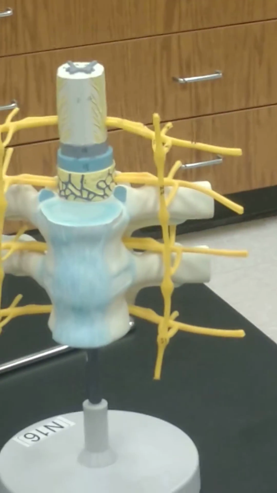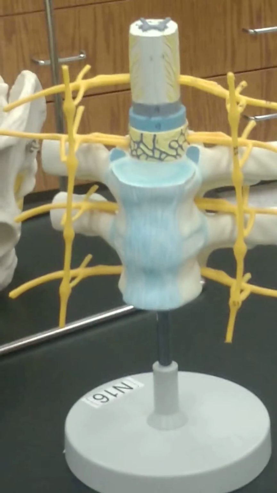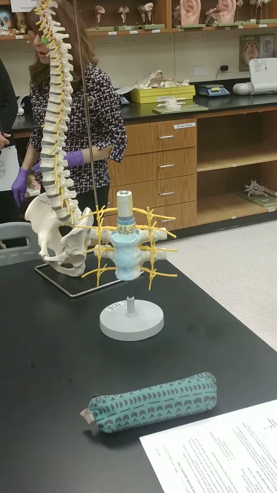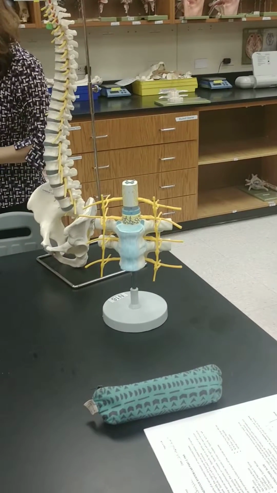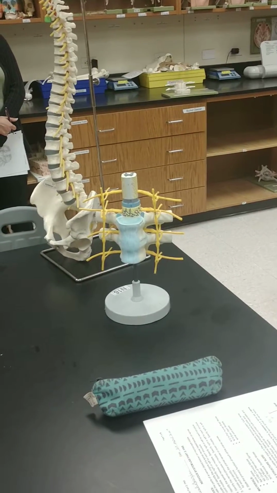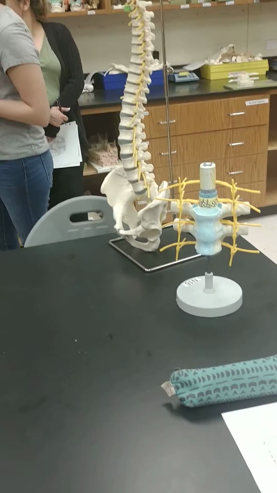Remember, spinal nerves, are they sensory, motor, or are they mixed? All of them are what? All of them are mixed. Sensory information, receiving sensory info, and sending motor commands. Excuse me. And then there's one more while I come to you guys here.